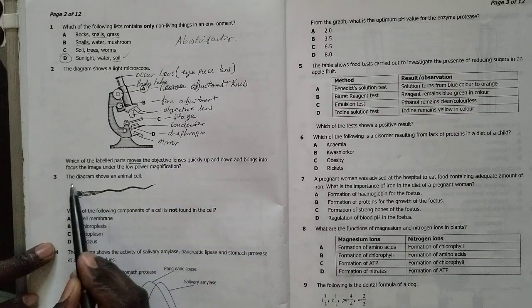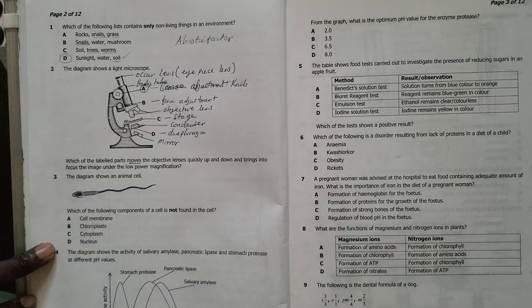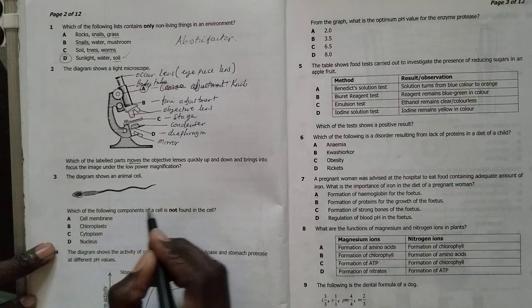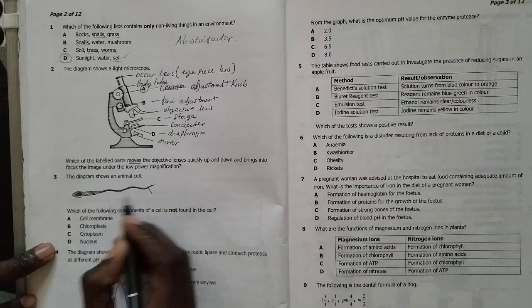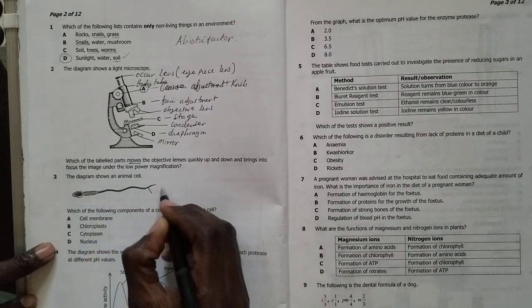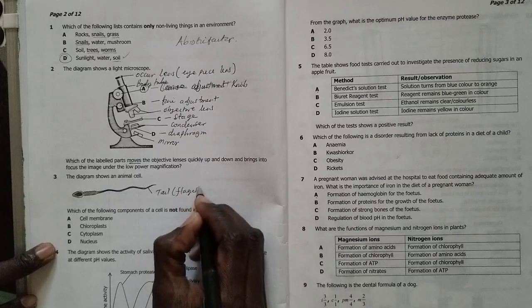The diagram shows an animal cell. This is an animal cell that we are calling the tail. And if you remember some components found in a sperm, that is simply the tail, sometimes known as the flagellum.